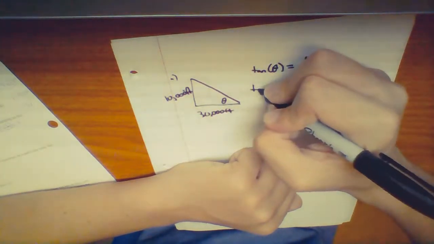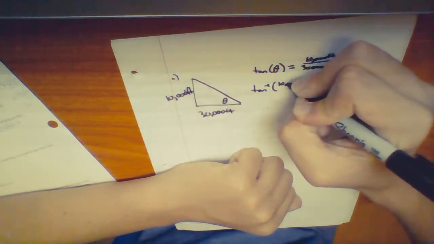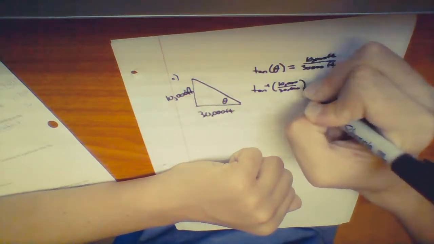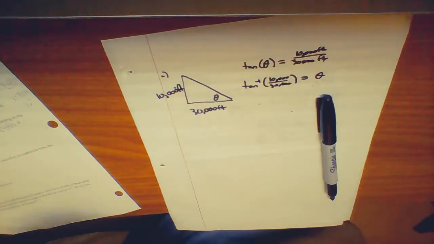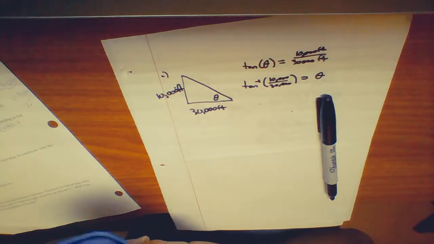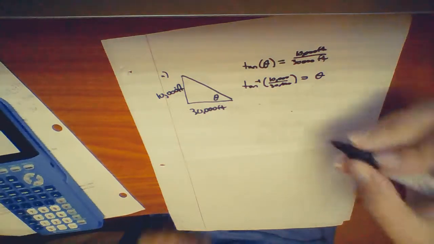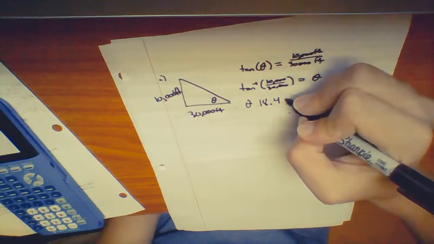And now we have to get the inverse. Tangent, the inverse of tangent, 10,000 over 30,000 equals theta, what we're looking for. So when we input this into the calculator, inverse of tangent, 10,000 over 30,000, we get an angle of 18.4 degrees.